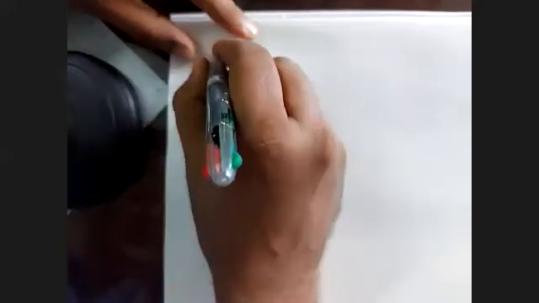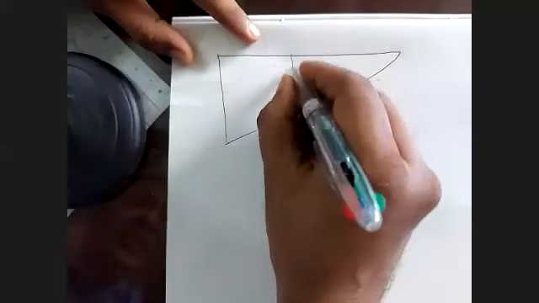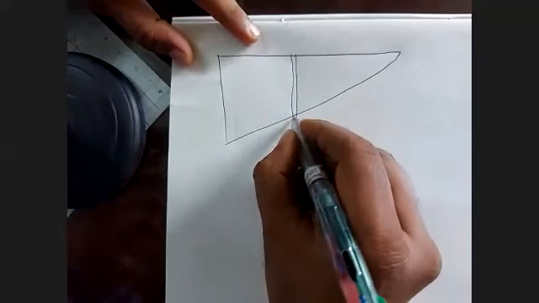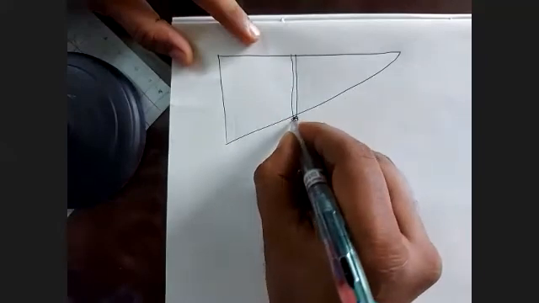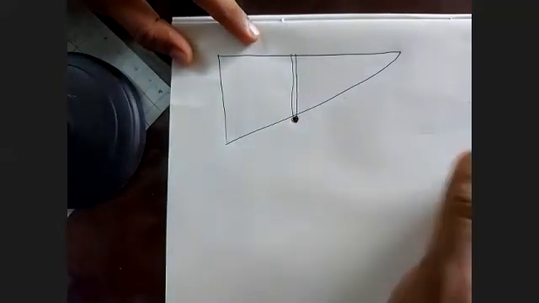Now let us study the relations of the liver and the external features. The liver, when we look from the anterior aspect, is like this. This is falciform ligament, and this here is ligamentum teres.